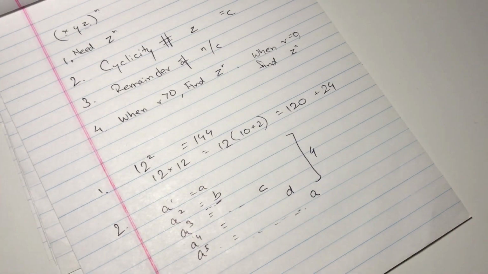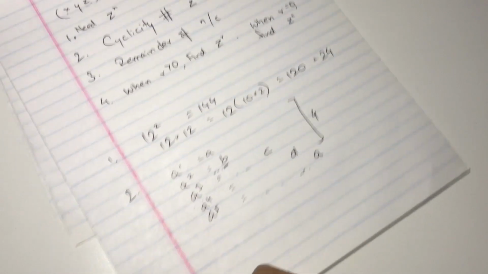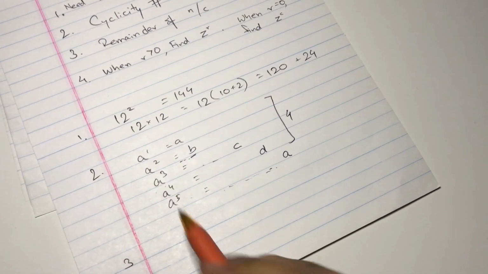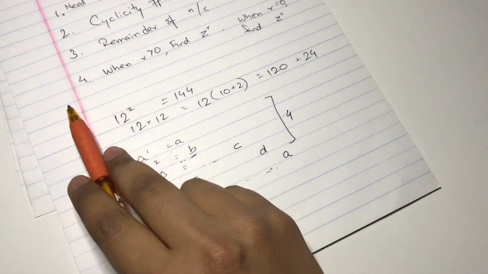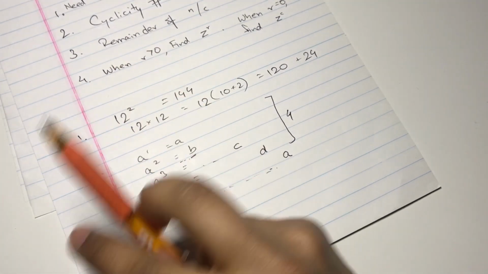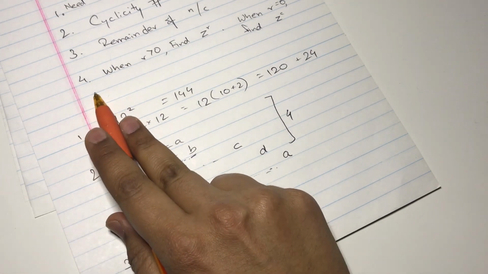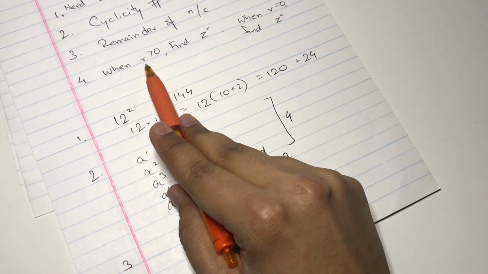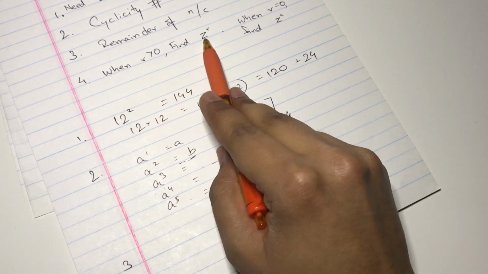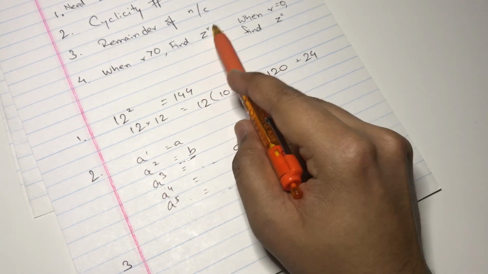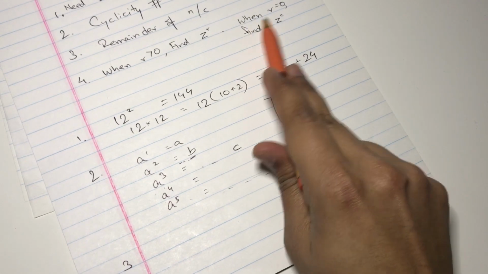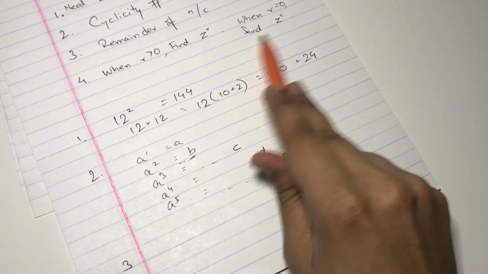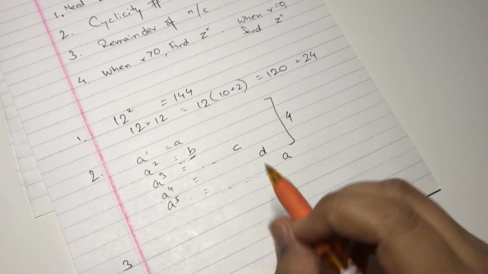So we found the cyclicity number, now step 3. Now we just divide n by c, and we just get the remainder. And that step is quite simple. And step number 4 is, like I said, split in 2 different cases. If r is greater than 0, find z to the power of r, and find the last digit of that. And when r equals 0, find z to the c, and find the last digit of that. Hope all that made sense.